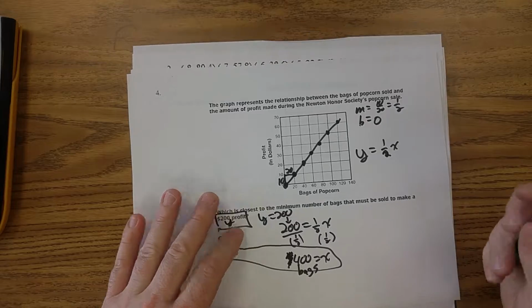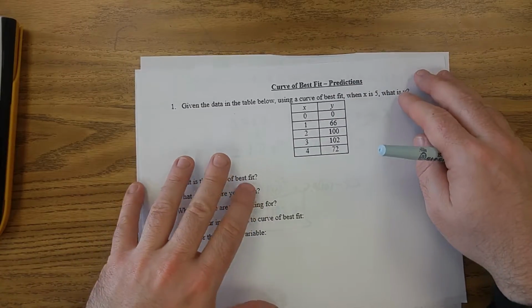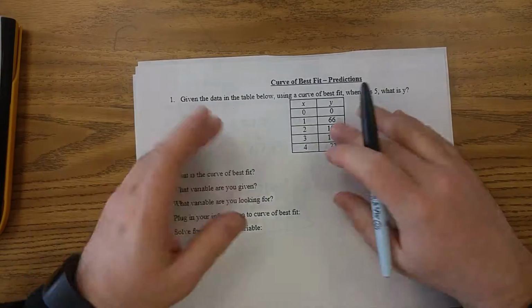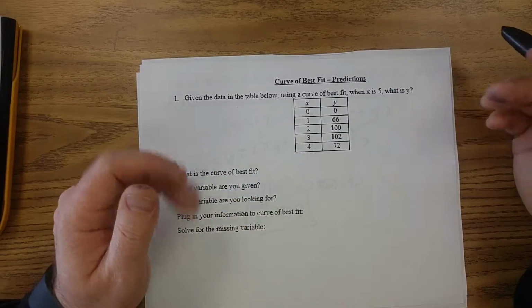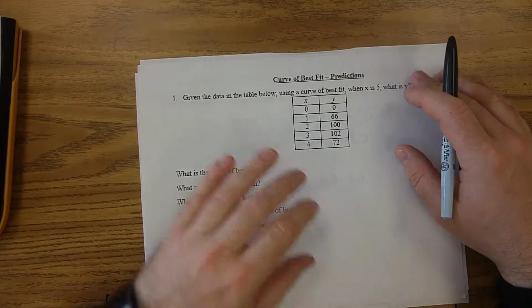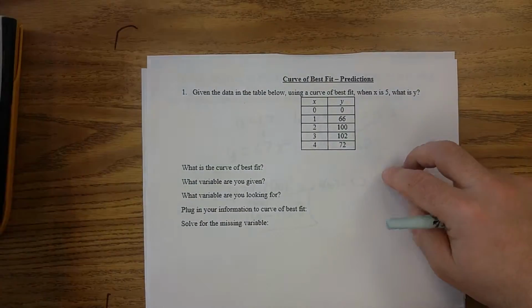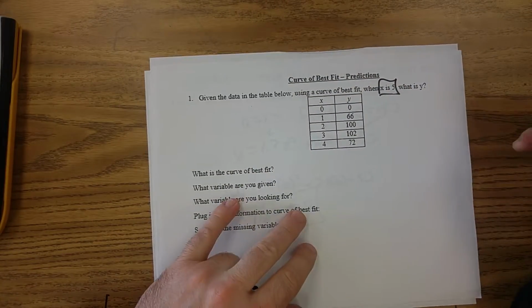Got it? So those were all linear. Now let's do some curve of best fit prediction problems. The thing is the same. You're going to plug in the data, find your curve of best fit equation, and then plug in some numbers. For your purposes, you're only going to have to plug in x. For the linear ones, you might have to plug in y. But for the quadratic ones, you're only going to have to plug in x. X is 5 for this case. So what is the curve of best fit?